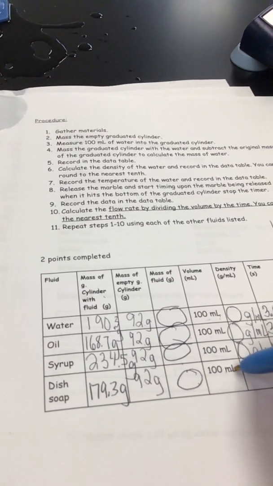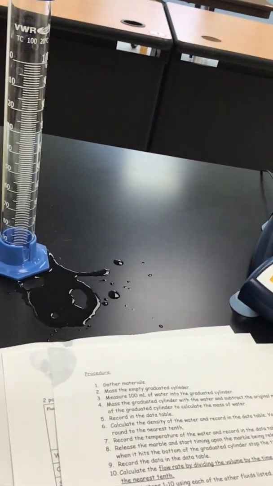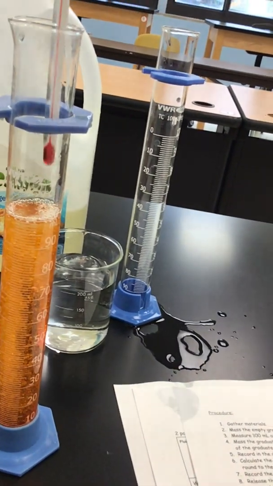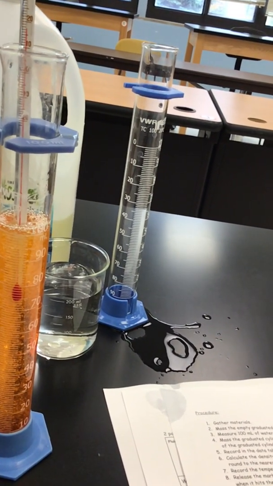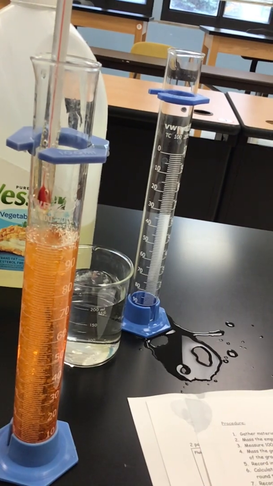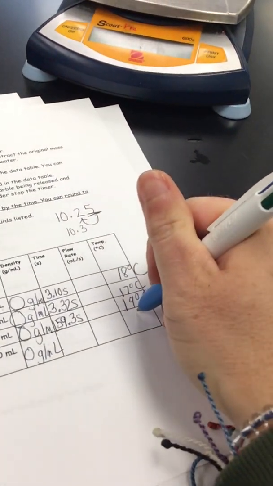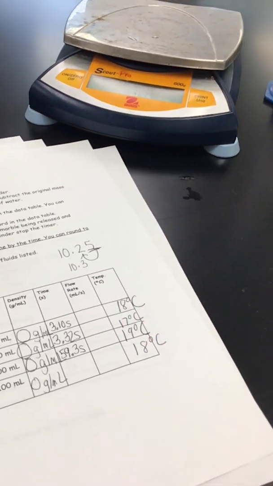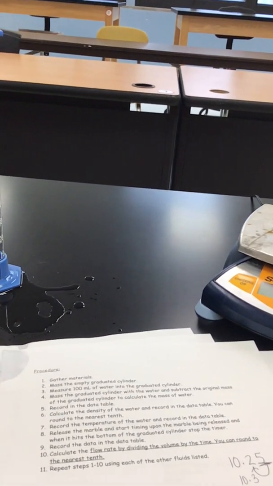Take your mass divided by 100 to get your density. Let's take the temperature of the soap. Not a whole lot of difference. These have been out at room temperature while I've been prepping, so 18 degrees Celsius. All right, now we are ready for the marble.